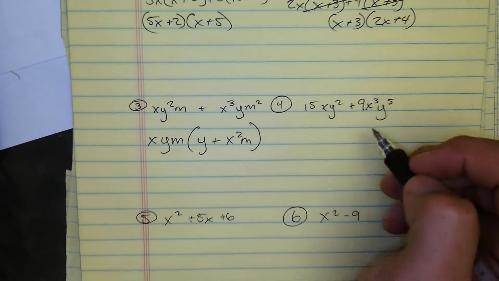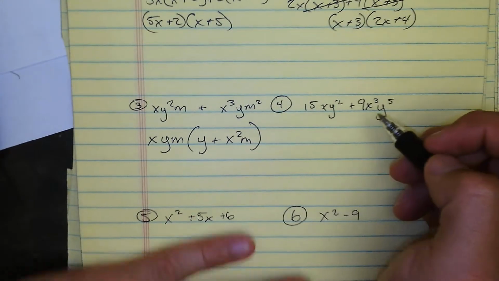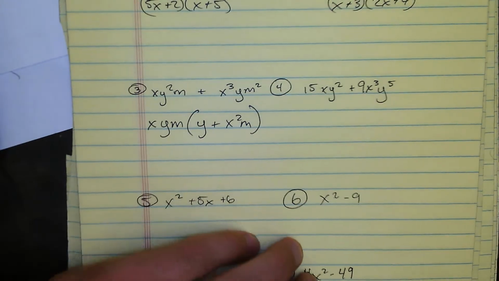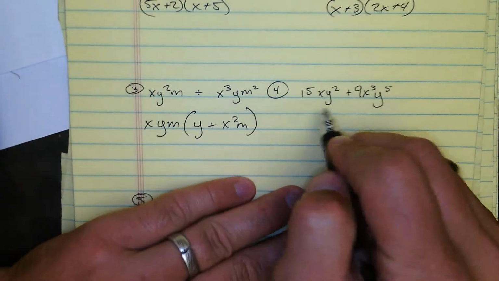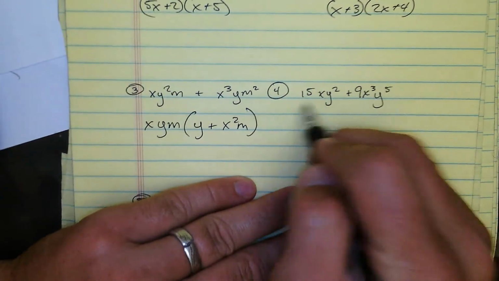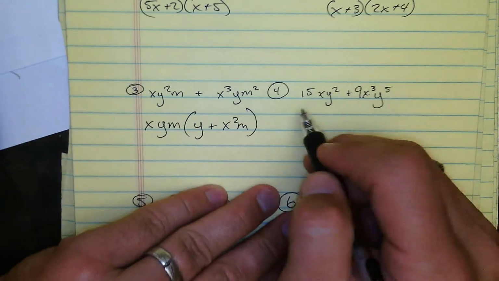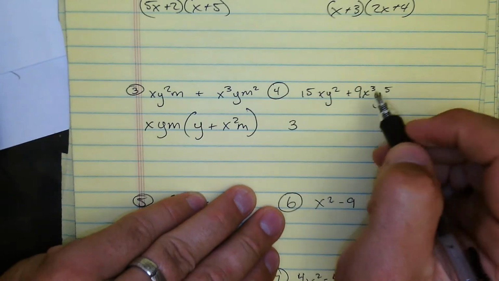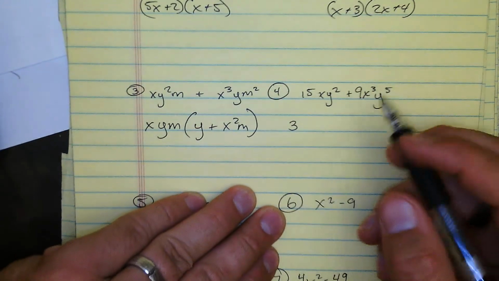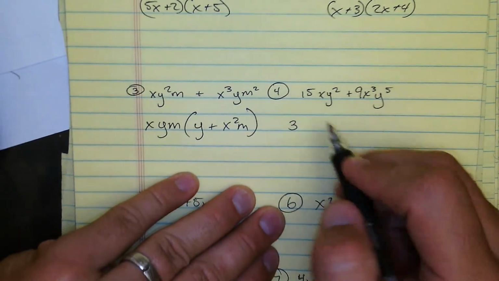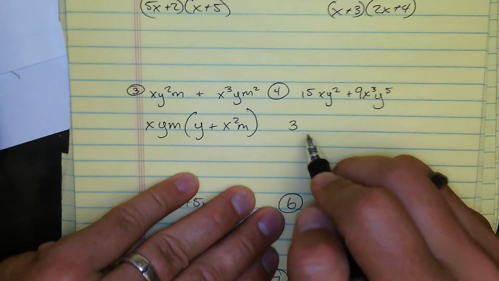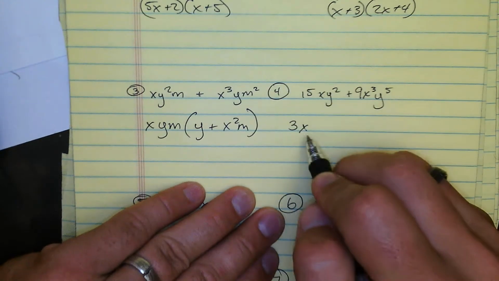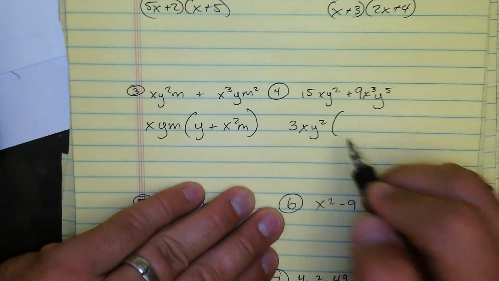Number 4 is the same kind of problem, okay, except we have leading coefficients, which is the 15 and the 9. So the greatest common factor between the coefficients, between 15 and 9, is 3. I can pull a 3 out from both, and I can't divide it by a greater number without making a decimal for either coefficient. Both terms have an x, so I'm going to pull out an x, and then both terms have up to a y squared, so the GCF will include a y squared.